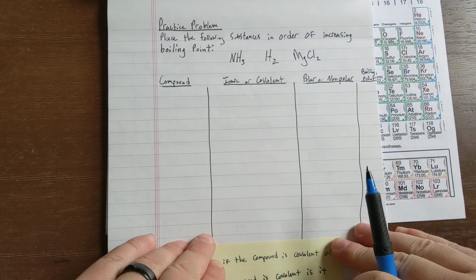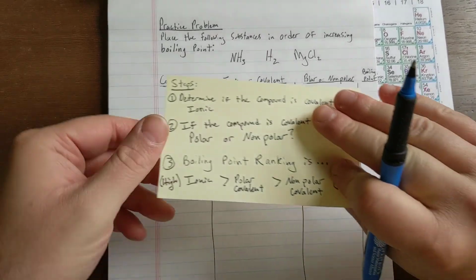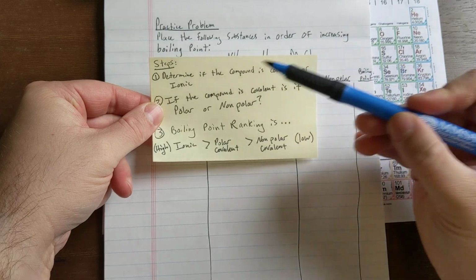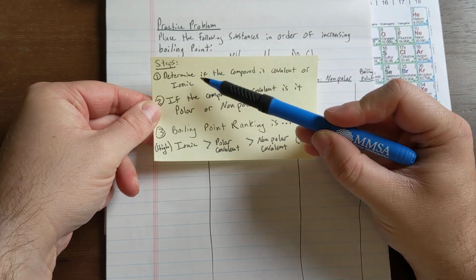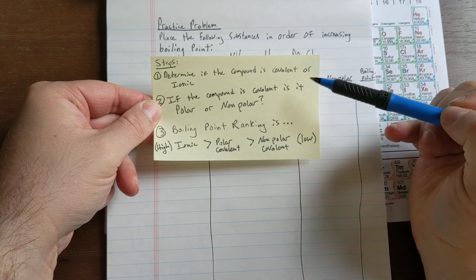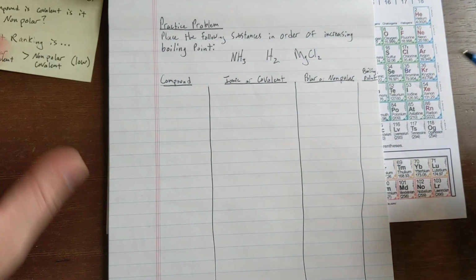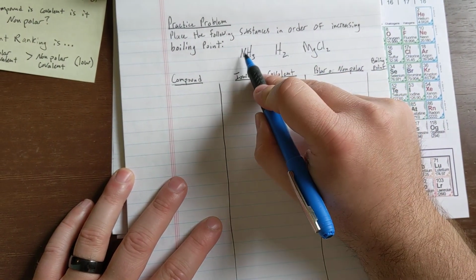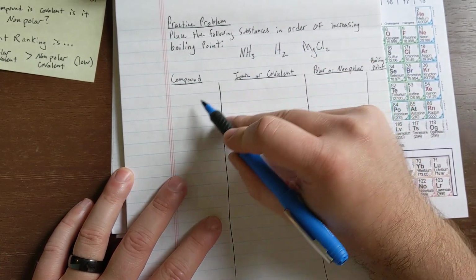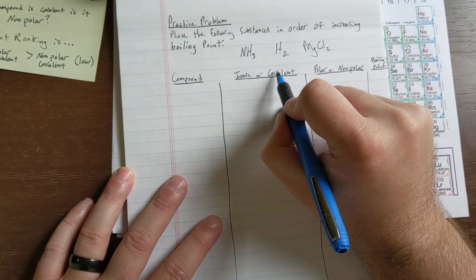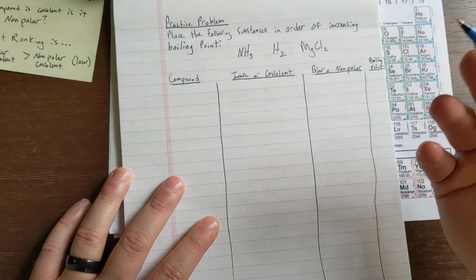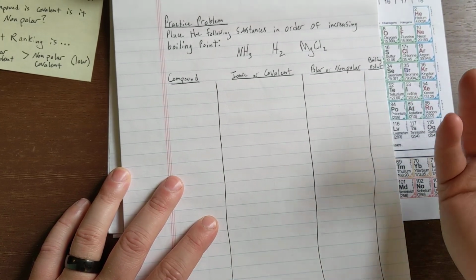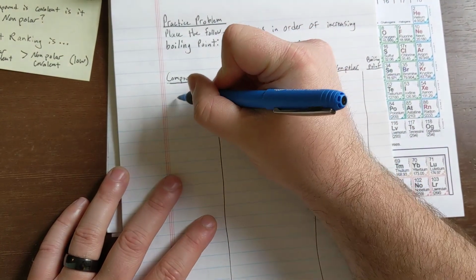And we were given a list of 3 steps to help figure out this problem. Step 1 is to determine if the compound is covalent or ionic. Now, how do we do that? If you can recall from the last 2 lessons, in order to figure out if a compound is covalent or ionic, you need to know if it is made out of metals or nonmetals, or a combination of metals and nonmetals.